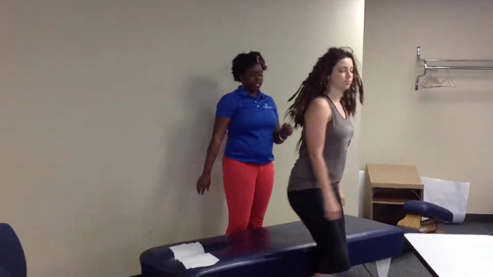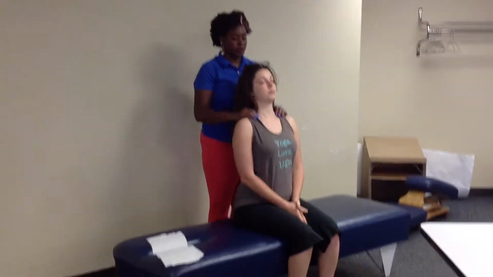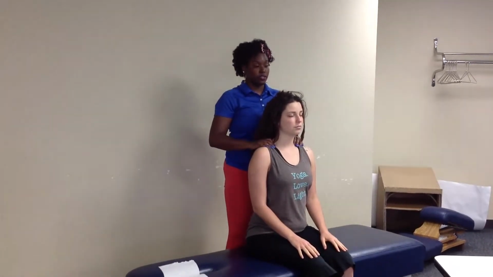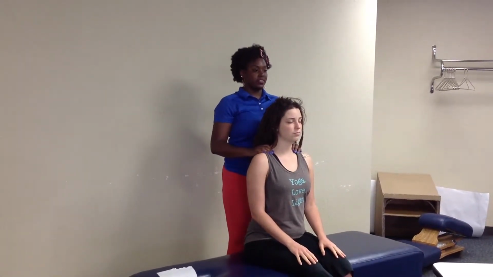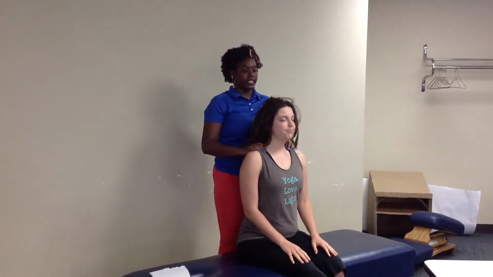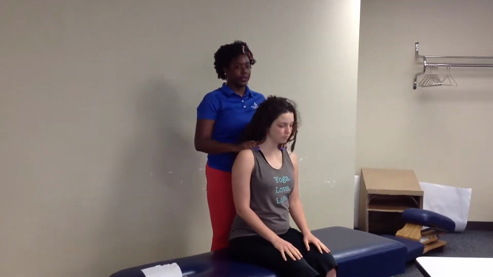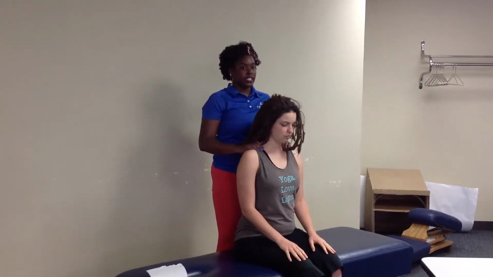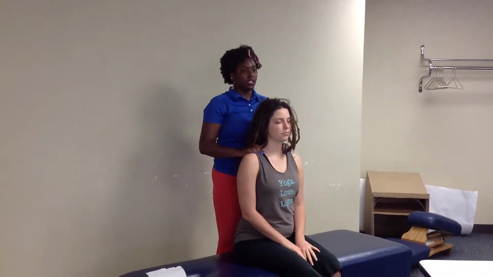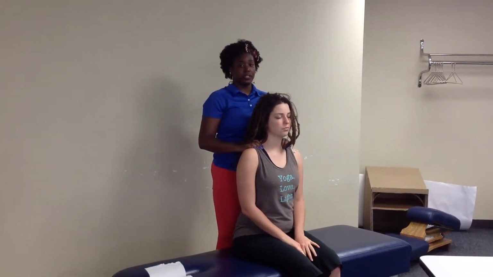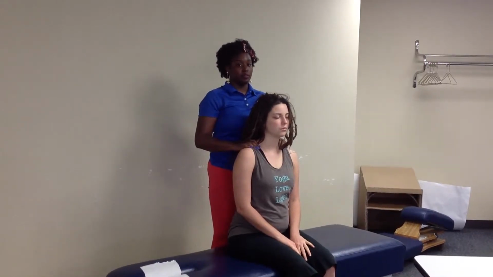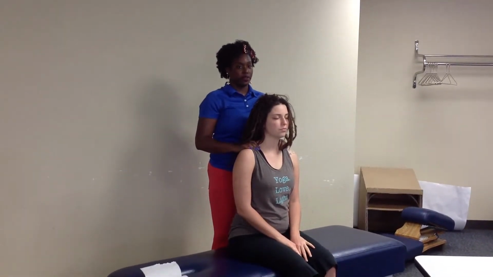We're going to have her have a seat. And we're going to contact the tubercle of the first rib while she's flexing and extending. What I'm feeling for here is if there's no movement, we have a category 3. And if there is a bilateral movement, we have a category 1, which would have to be more than a quarter of an inch. And for movement on one side more than a quarter of an inch, that would be a category 2.